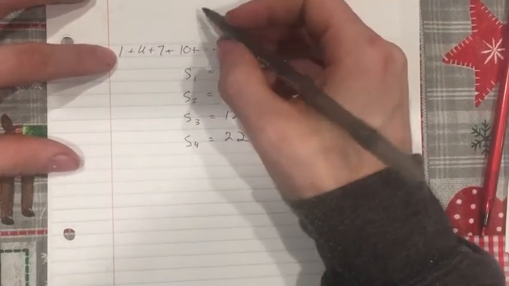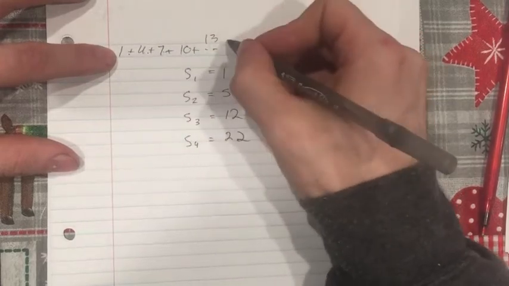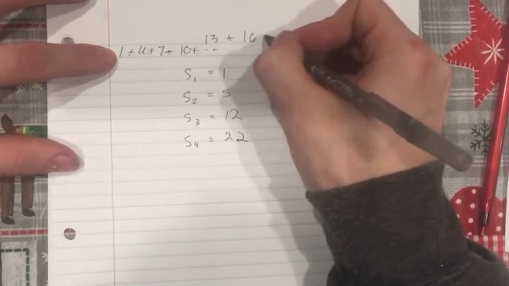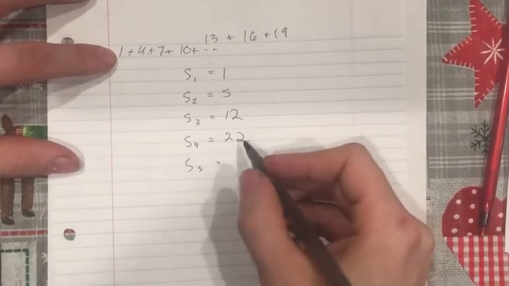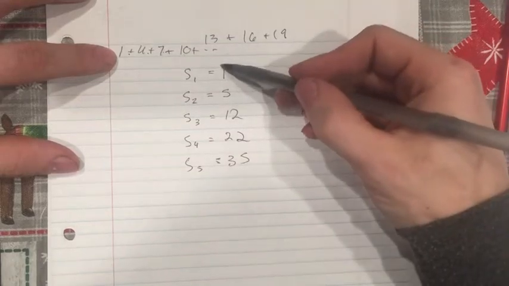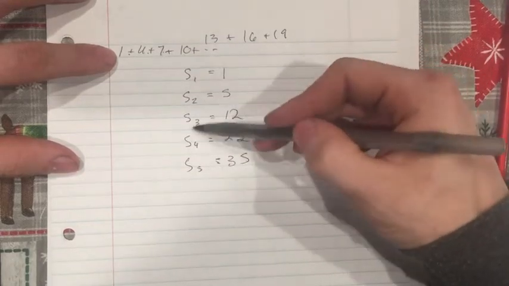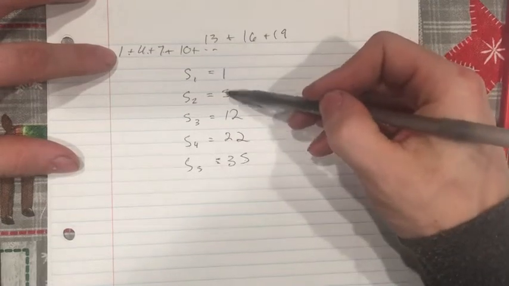And if we keep going, what's the next term in this sequence? Well, it looks like I'm increasing by 3 each time. 13, 16, 19. As I keep going, this sequence is just going to get larger and larger. I know it's a set of partial sums, but we can treat it like a sequence of numbers, just like the sequences before.